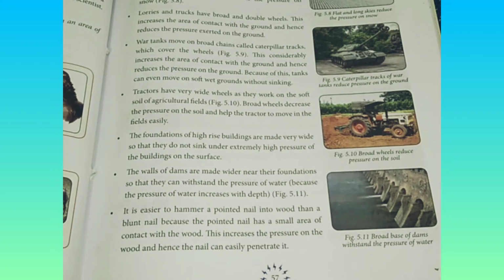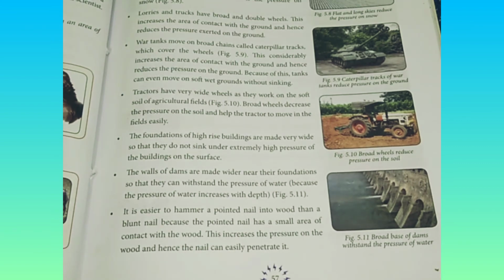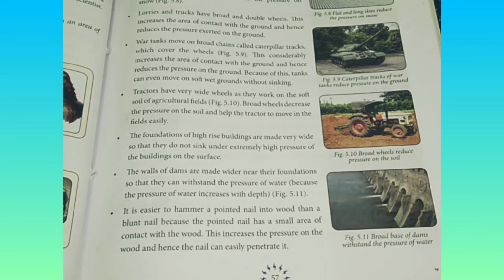It is easier to hammer a pointed nail into wood than a blunt nail, because the pointed nail has a small area of contact with the wood. This increases the pressure on the wood and hence the nail can easily penetrate it. The ending part of the nail, meaning the sharpened part of the nail, has less area of contact. So, that is why with more pressure it can be driven into the wooden piece.